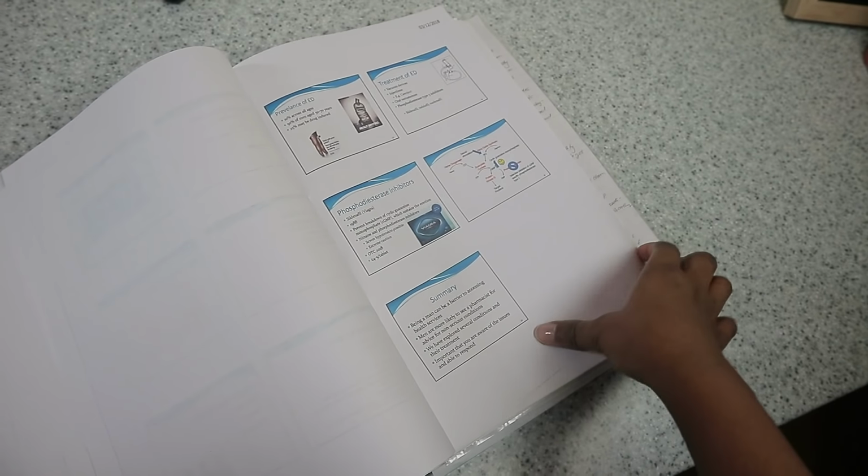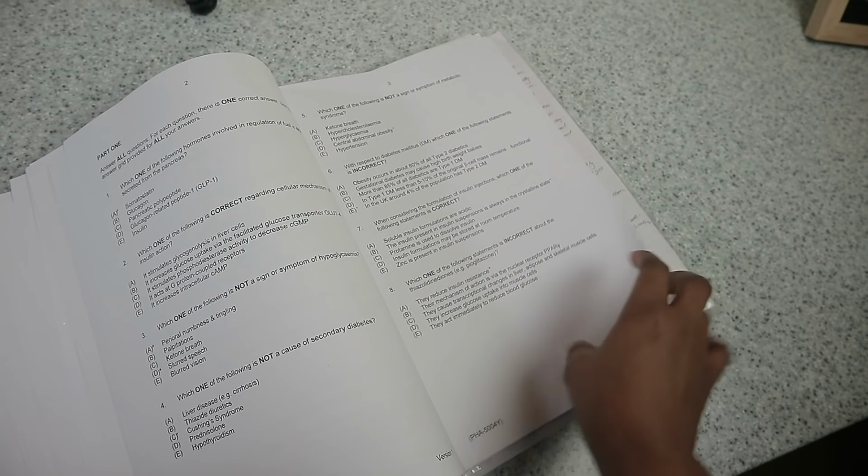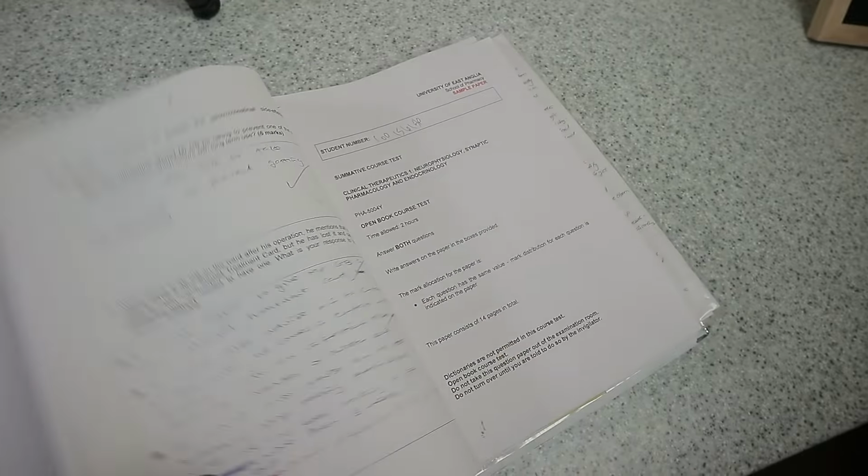So I'll just show you a quick flip through of my folder, and you can just see what I've done.